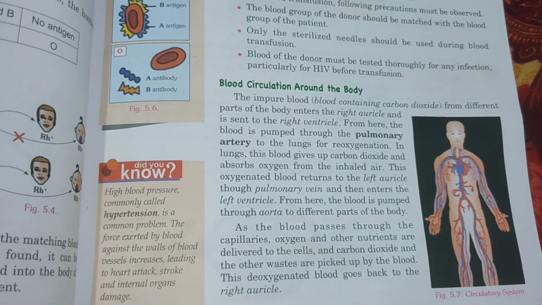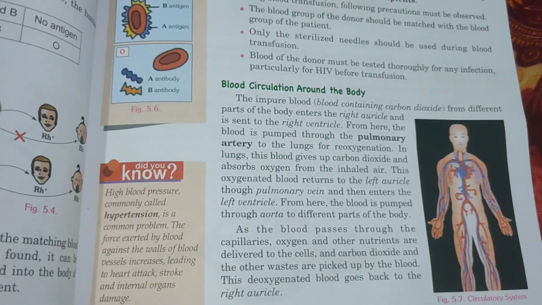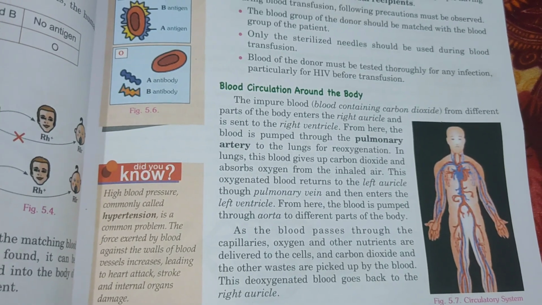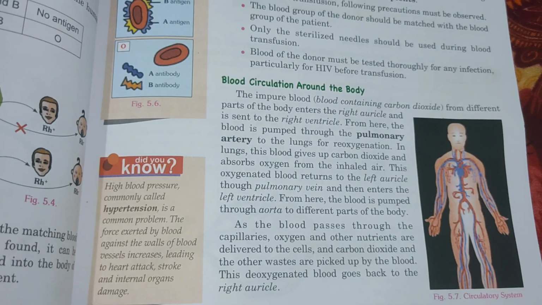As the blood passes through the capillaries, oxygen and other nutrients are delivered to the cells. The carbon dioxide and other wastes are picked up by the blood. This deoxygenated blood goes back again to the right auricle.